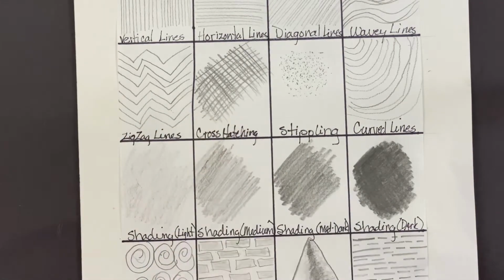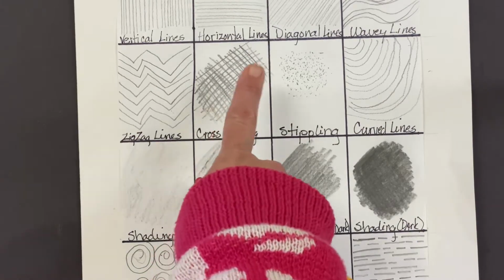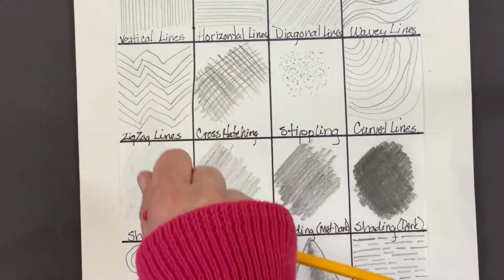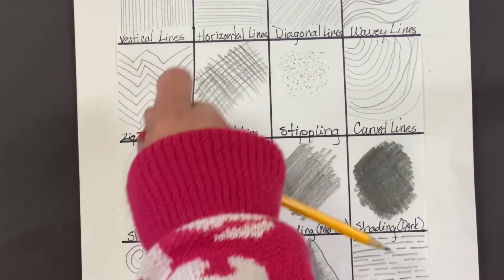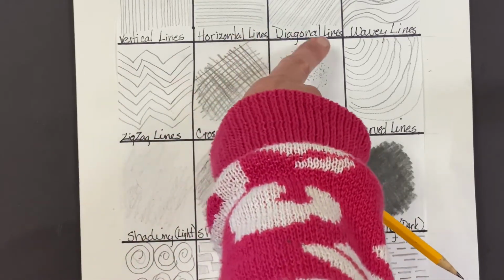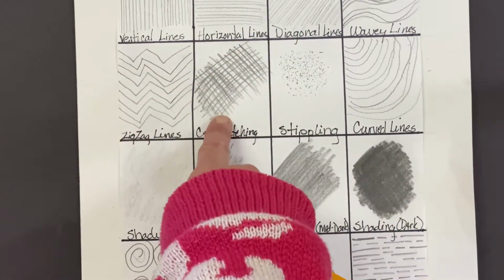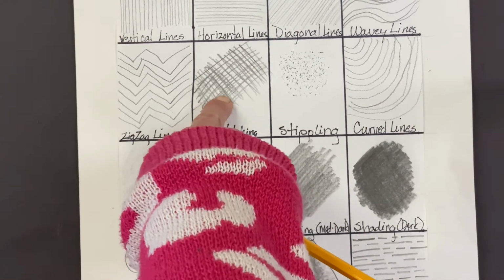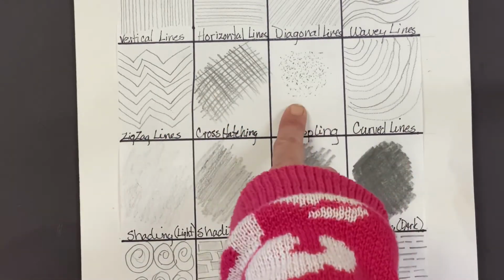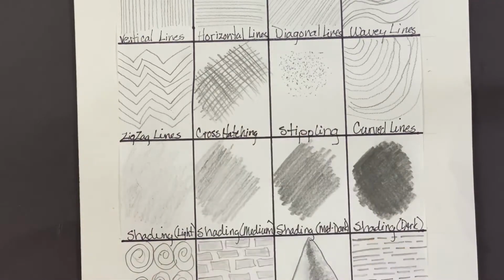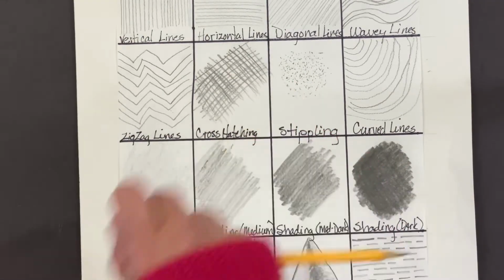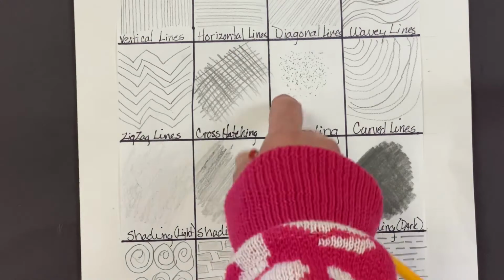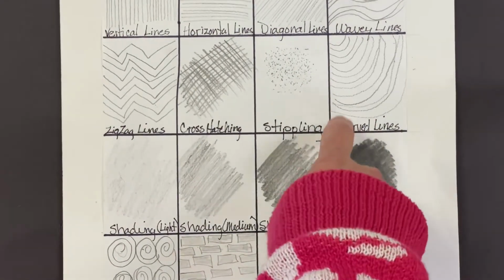Cross hatching. This is a technique of using two different kinds of lines, vertical and horizontal, or diagonal lines. You would combine those together to cross over. Notice how it makes a nice texture and the value gets darker. Stippling is dots. So the closer together you make your dots, the darker the value is. Curved lines.